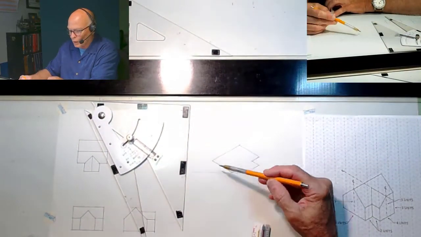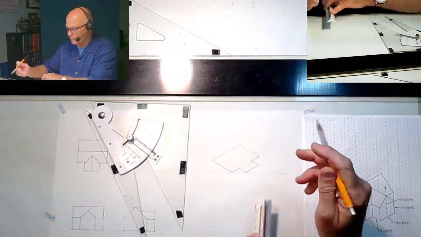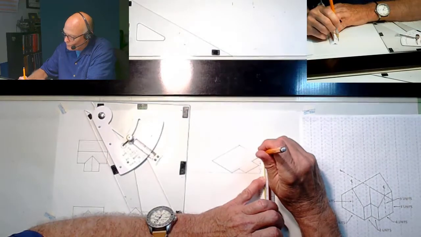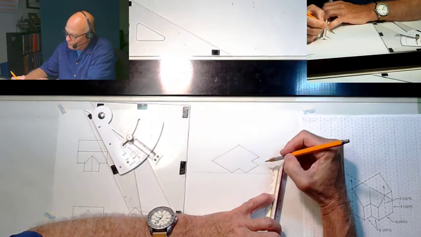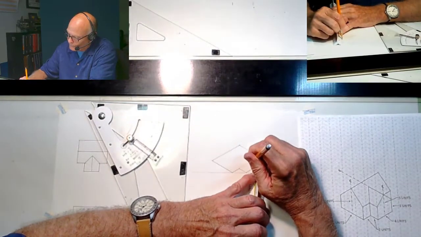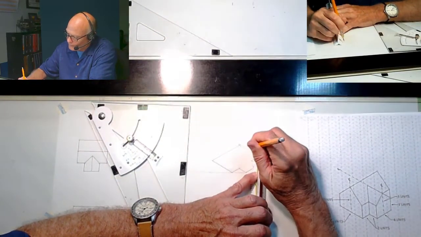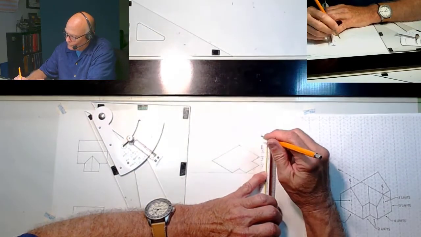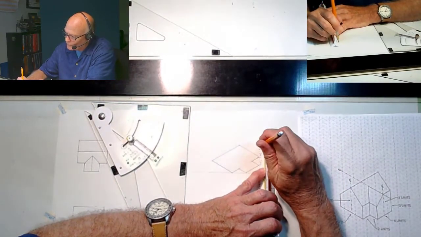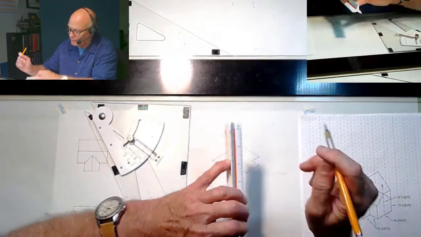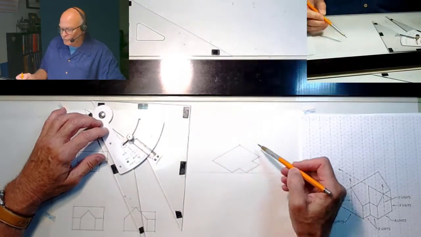So we come over to here, go 3. Oh, we got this corner back here. We got to get this one. 3. And then we got this corner here, 3 units again. Every corner goes up 3. Okay, I've done every single corner.